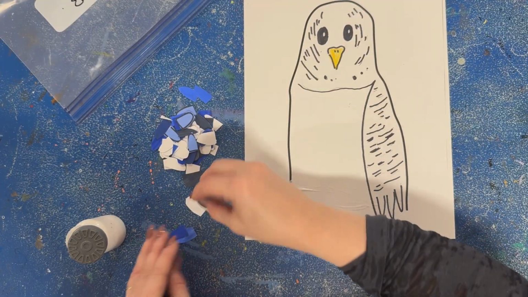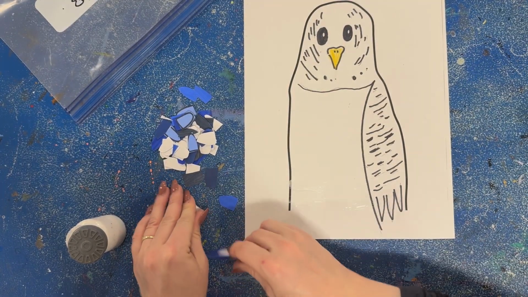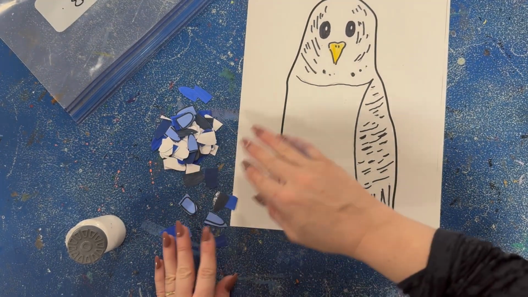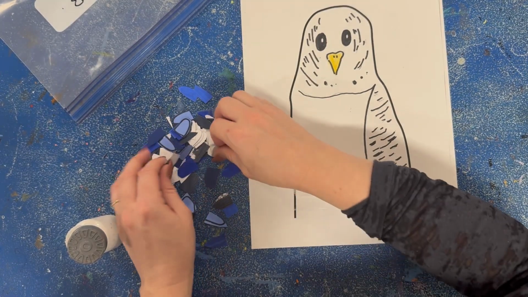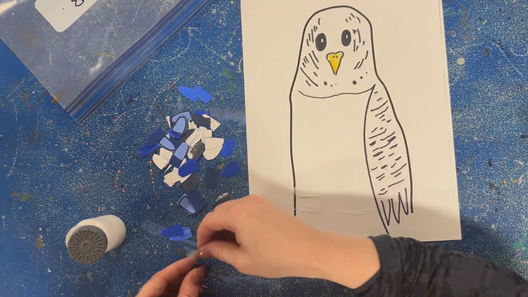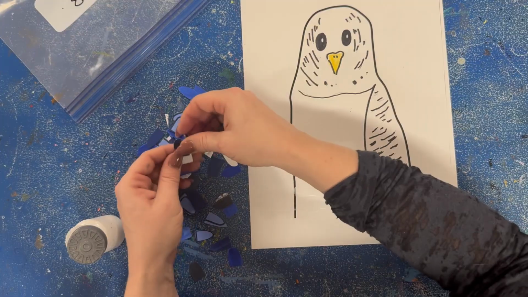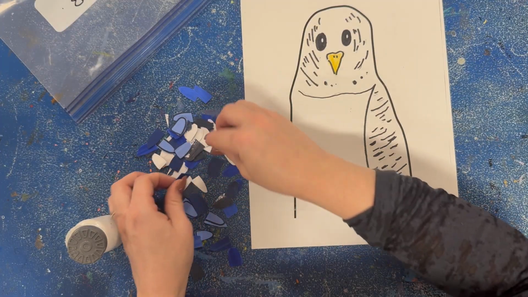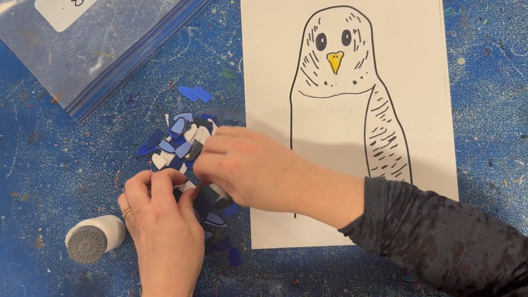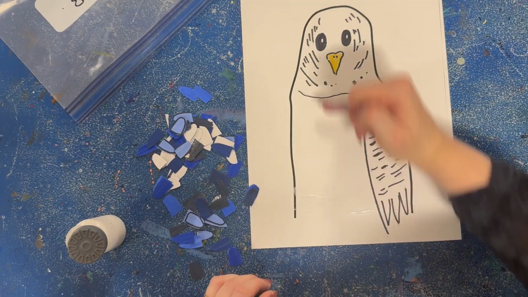Then I want to find all of my darkest values. You can split them up into nice piles so that you can see where all the dark, mediums, and lights are. And then I'm going to start gluing all the dark feathers down. I can do 1 or 2 layers of dark feathers, but I have to go all the way to the top.